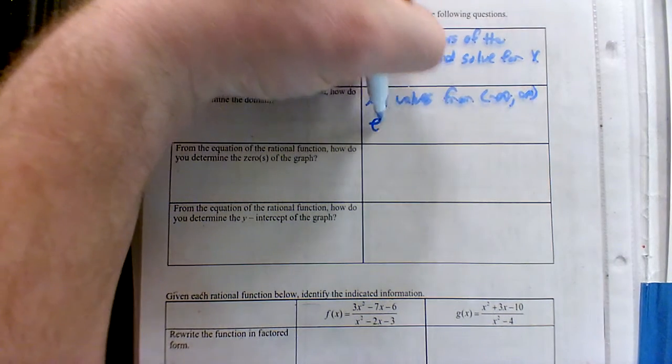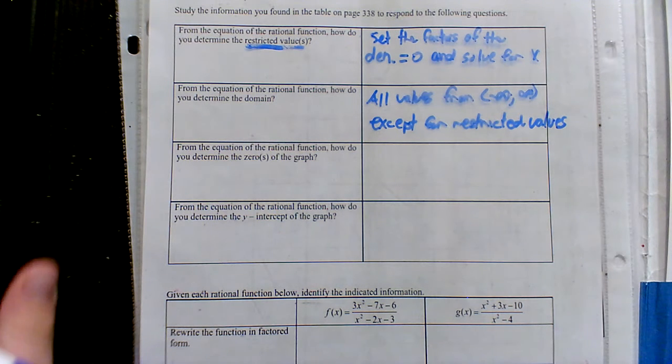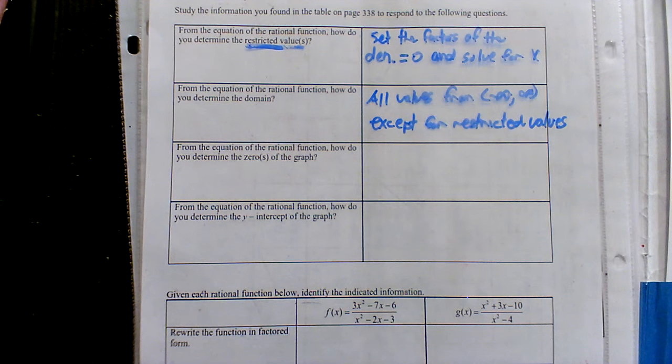So all values from negative infinity to positive infinity, except for the restricted values. All values from negative infinity to infinity except for the restricted values. And again, that's exactly what we did on the front side of the page.